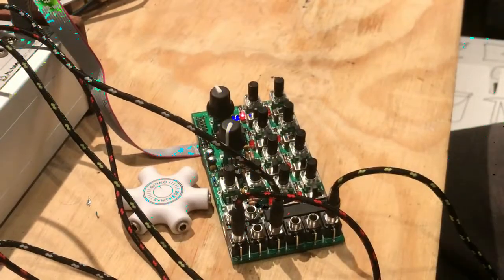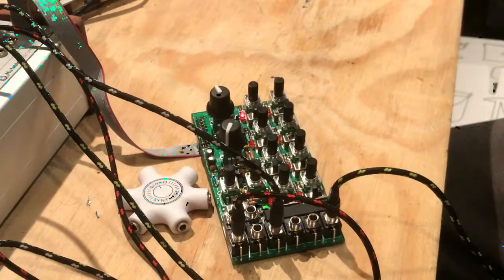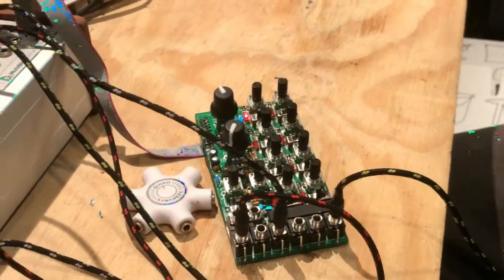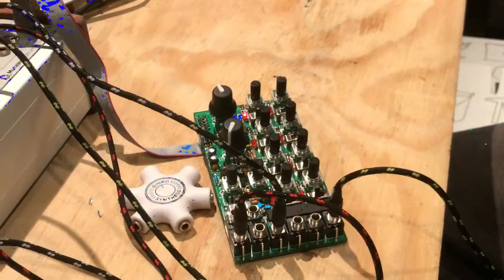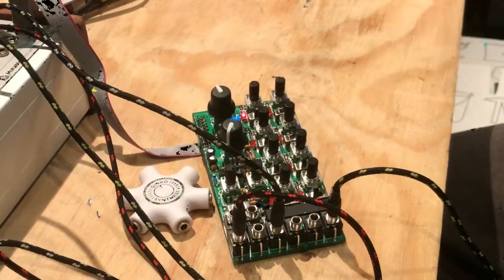Welcome. We have a sneak peek here. We have something special from Ginko Synthese. I'm here with Jan Willem from Ginko. And we have here some new sequencer. And some really nice sequencer. And it can do really a lot of crazy stuff.